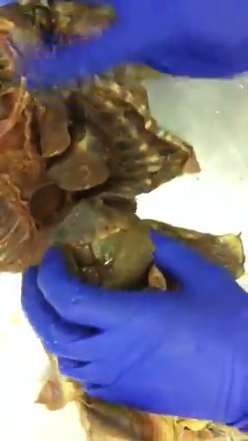Organs. Organs. Oh, we're going to do everything? No, you were missing all kinds of stuff up here.